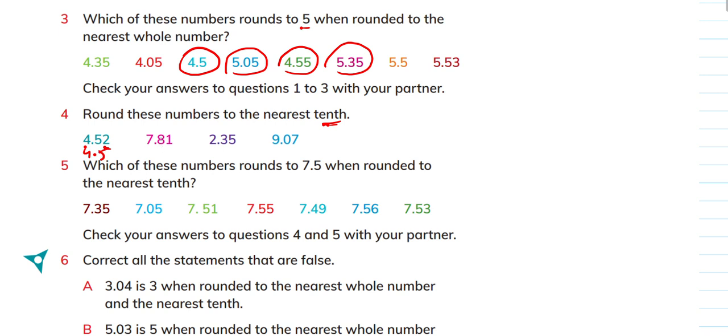Okay, what about this one? You have to keep till the tenth. It means the next you will leave. If you leave this one, this will be 7.8.